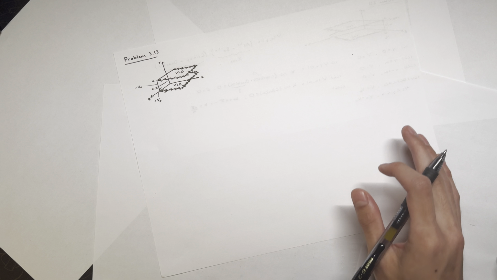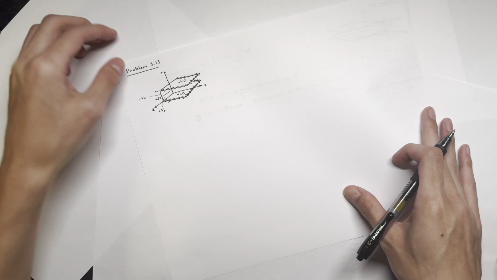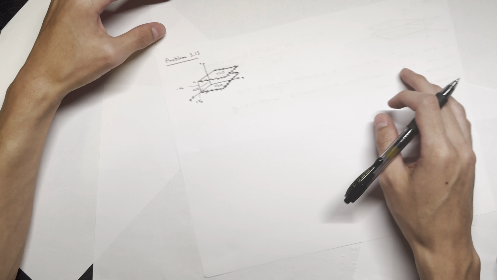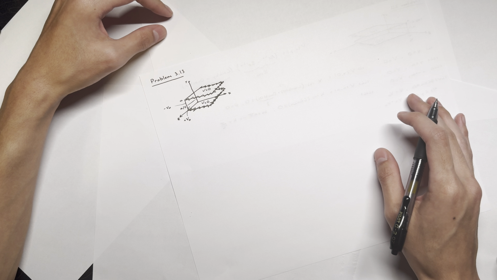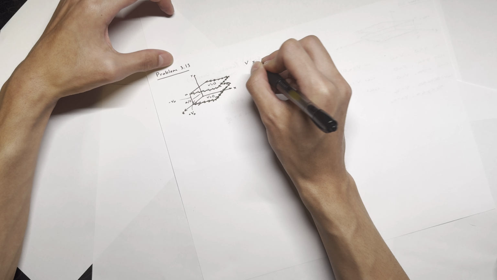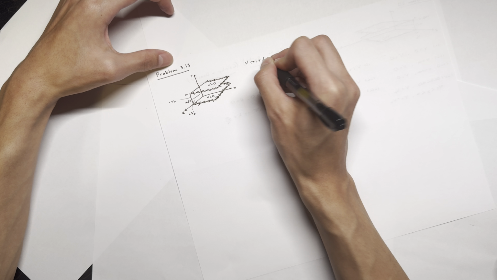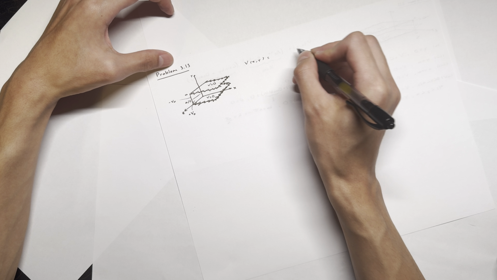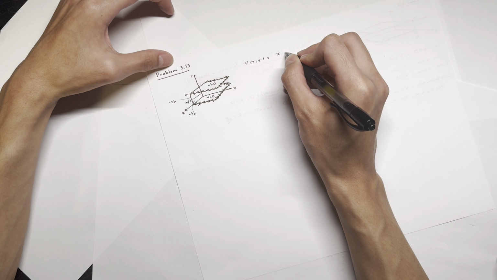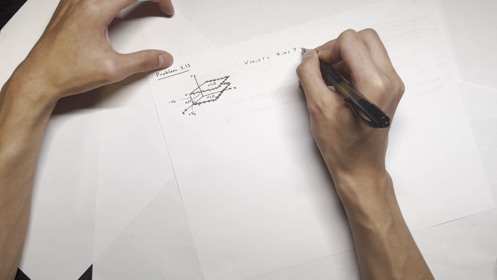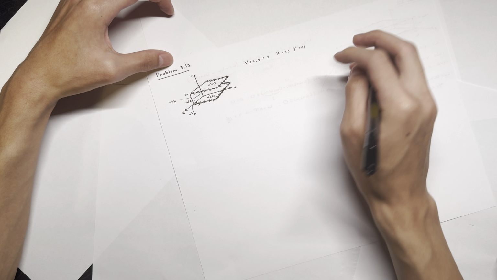So let's get started. If you read Griffiths, it says that the general solution for Cartesian coordinates of a separation of variables problem is the potential V of x, y, and because we are finding the potential within the slot, z is not a variable here. It is X as a function of x, times Y as a function of y.